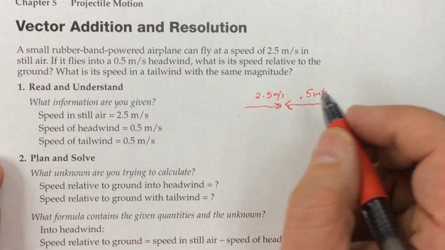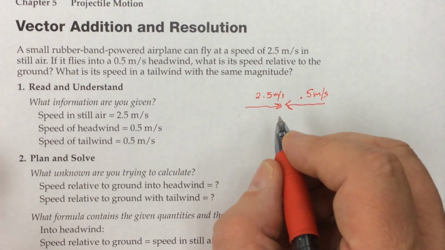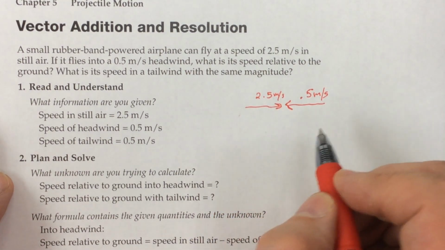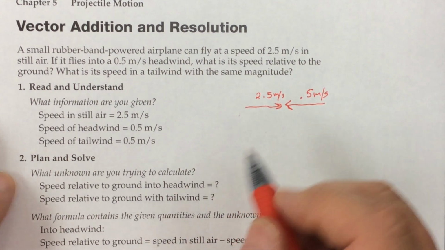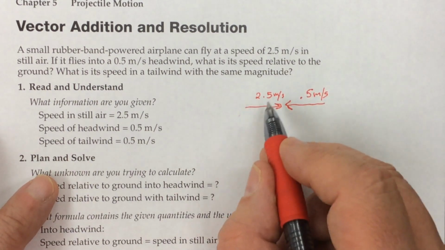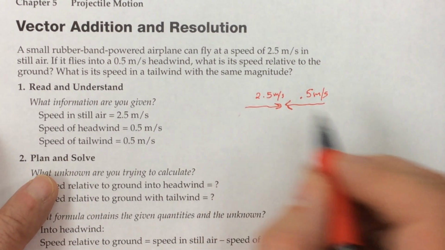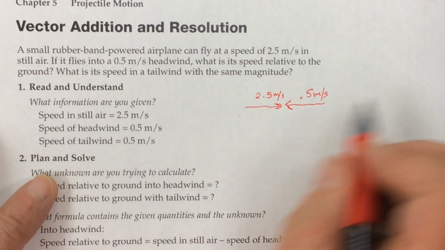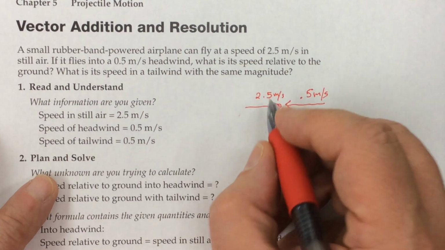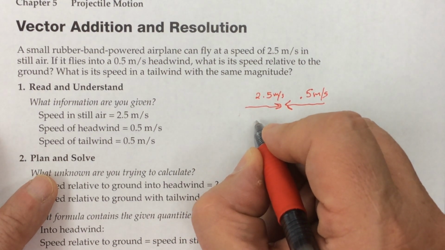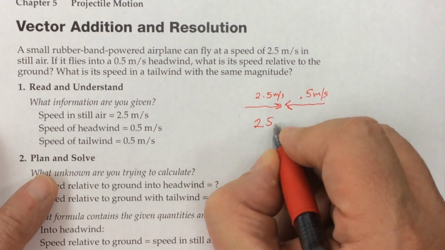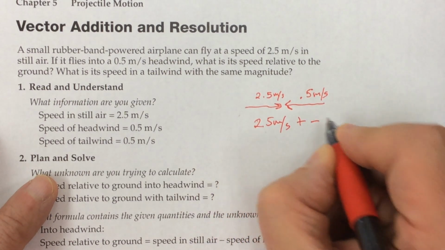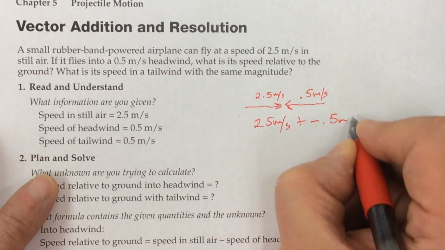So what are you going to do? Math-wise, you're going to have to set a positive with a certain direction and a negative with its opposite. So I don't care what we set. Let's just set, in this particular problem, to the right is positive and to the left is exactly opposite. We'll make it negative. So you're just going to add them together algebraically. You're going to have 2.5 positive meters per second and then add a negative 0.5 meters per second.